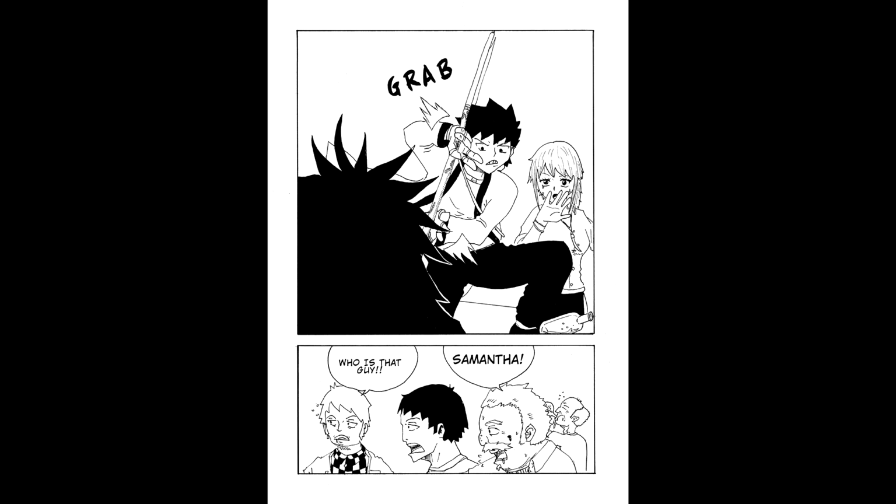So yeah, page 19. Next page, we get Rust grabbing the axe. Boom, grab. There's a sound effect there, plus a blank freaking background. Backgrounds are really hard, so that's one thing I need to really work on. If anything, Tite Kubo is a really great inspiration for backgrounds. The man knows how to draw his backgrounds. All white and blank.